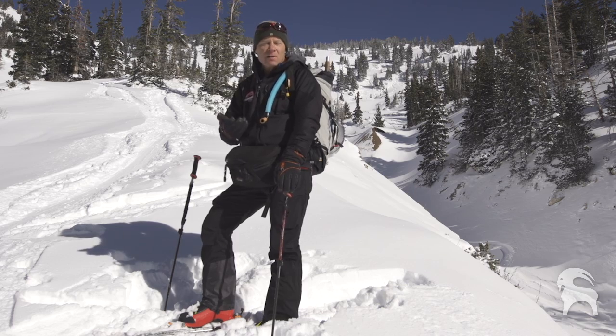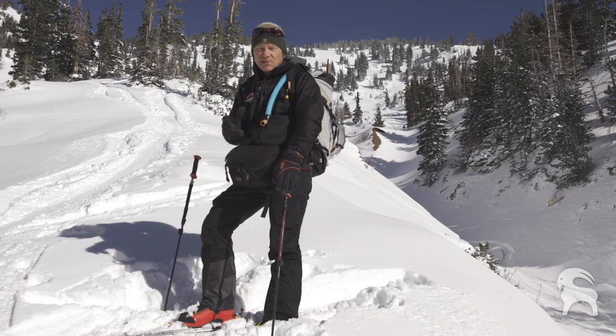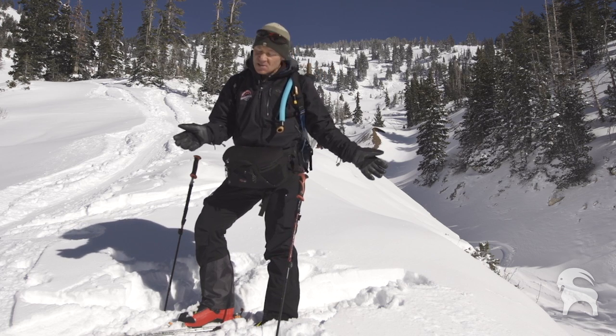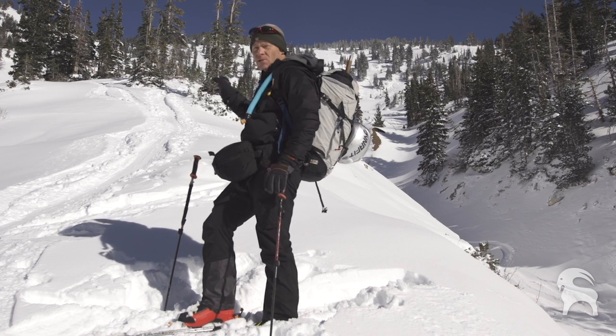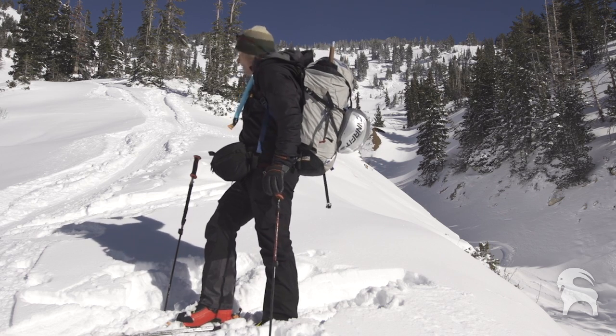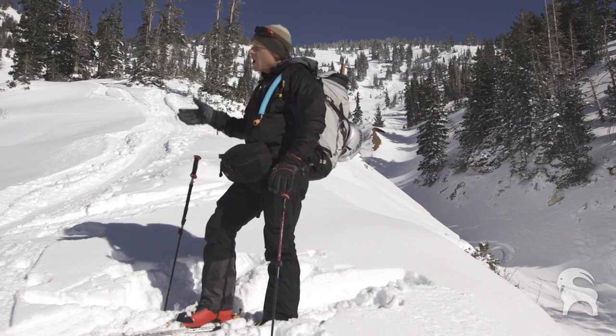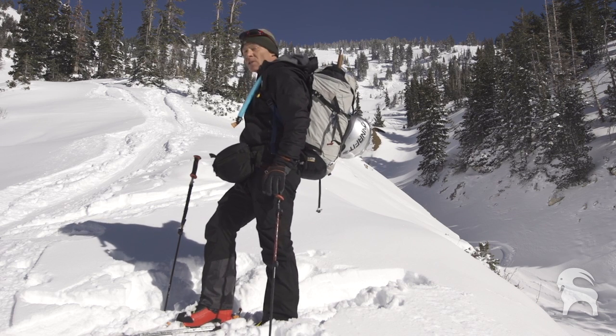When you're heading uphill, often you come to critical decision spots. So believe it or not, this itself is a critical decision spot. I can either go up this spur ridge in front of me or go up the gully. So which way do I go? I always go on the spur ridges and not in the gully.